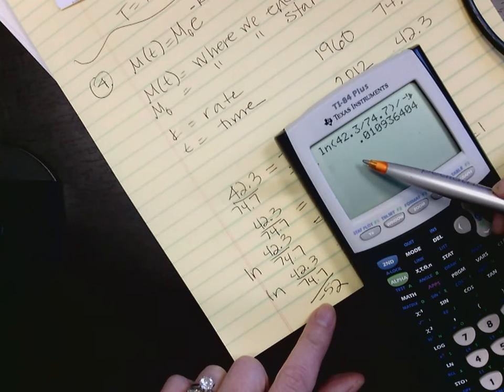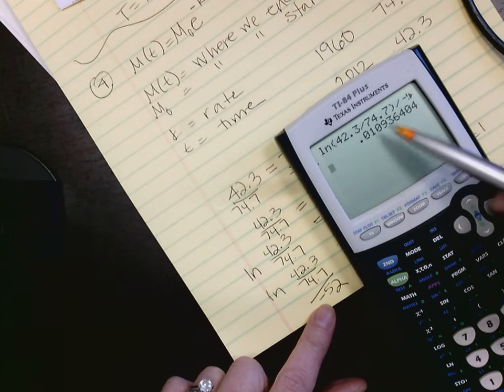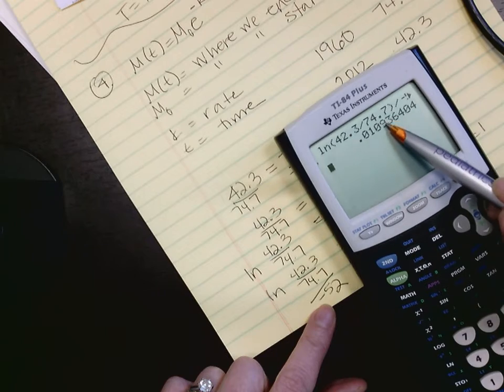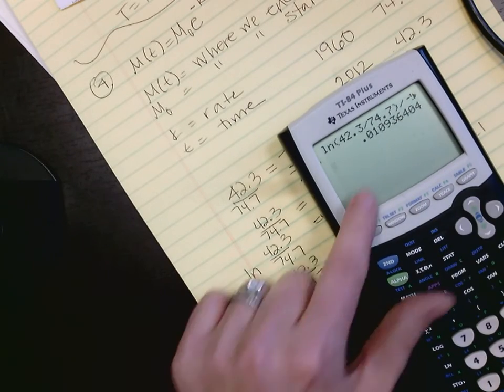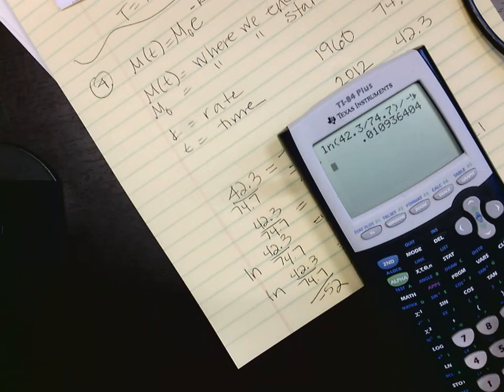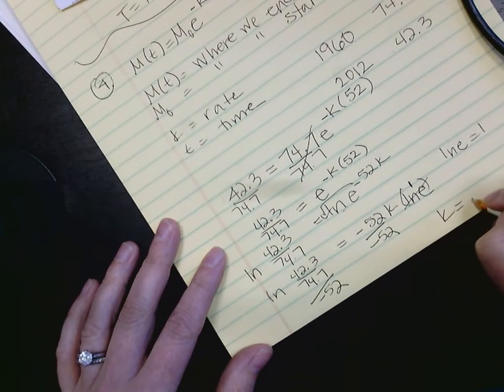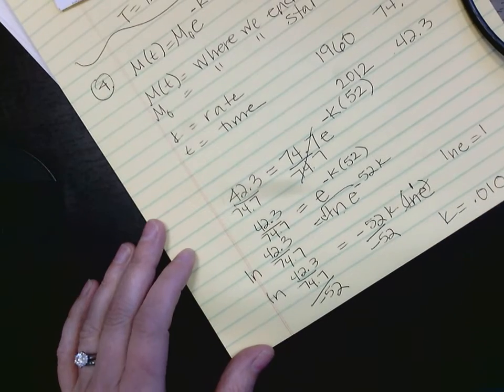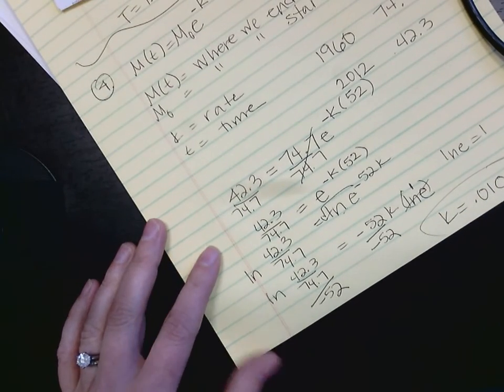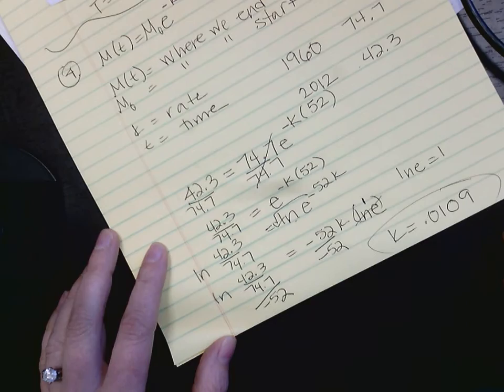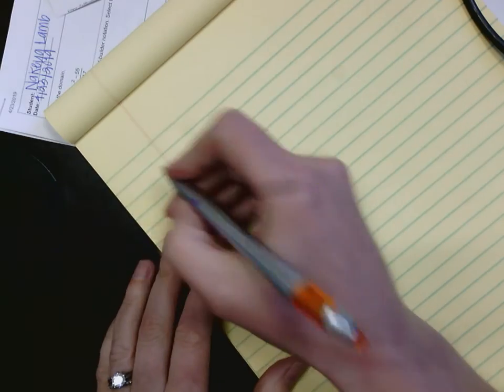It wants my rate in 4 decimal places, so 1, 2, 3, 4. I'm stopping here, so I'm going to use 0.0109. So that's the first part of the answer. You have found K as 0.0109.